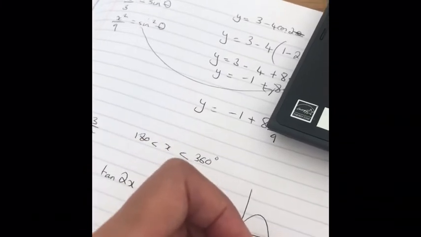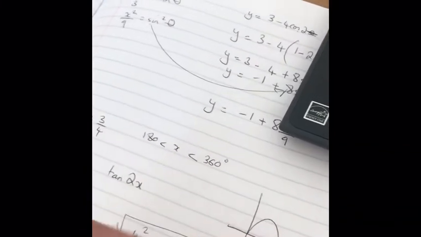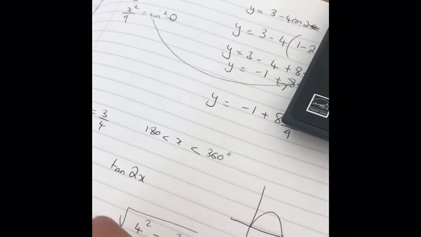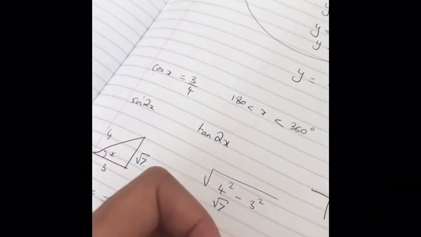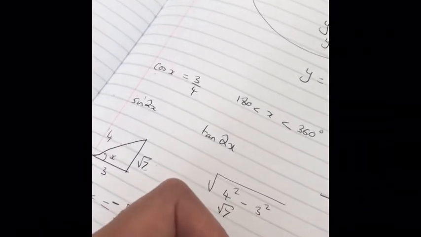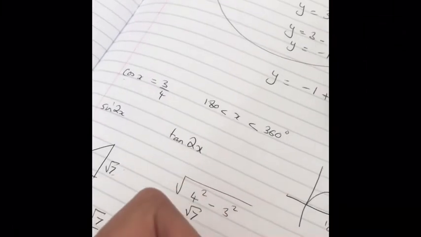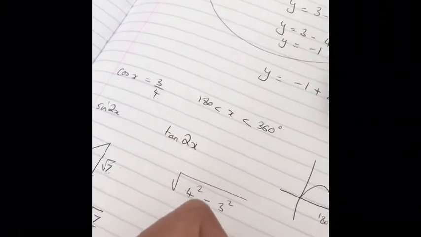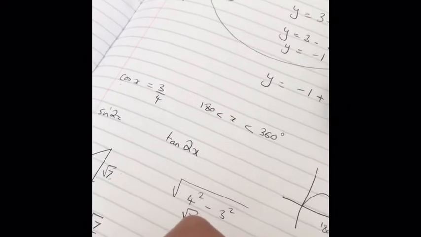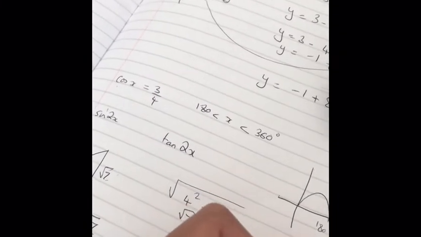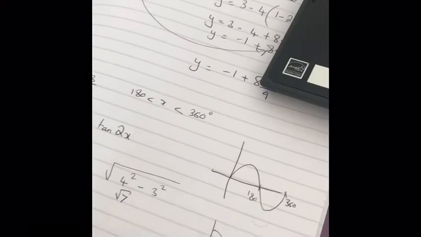There's 180, there's 360. So between 180 and 360, sine is quite clearly negative, so I need to put minus there. I'm going to draw my cos graph as well, because I think I might need that. There's 180, there's 270, there's 360.